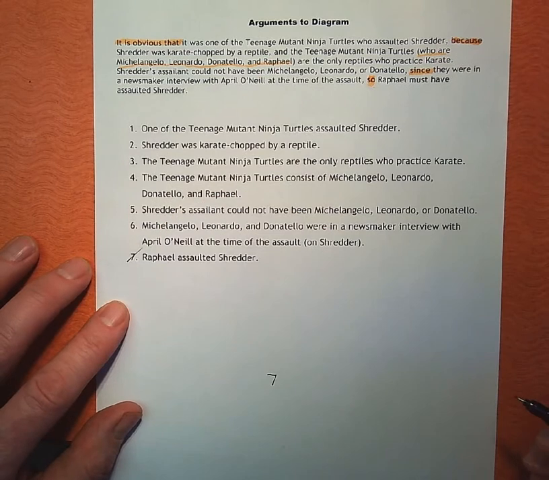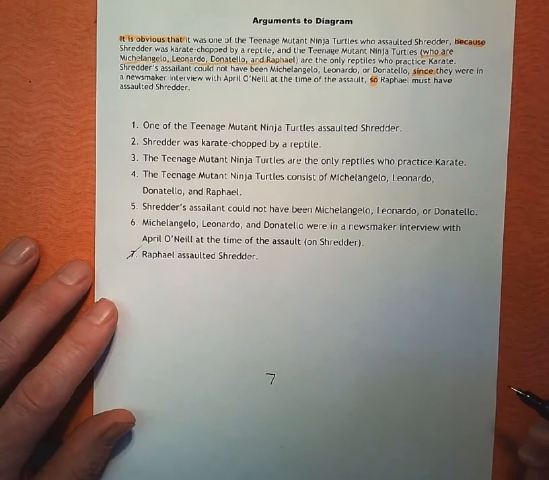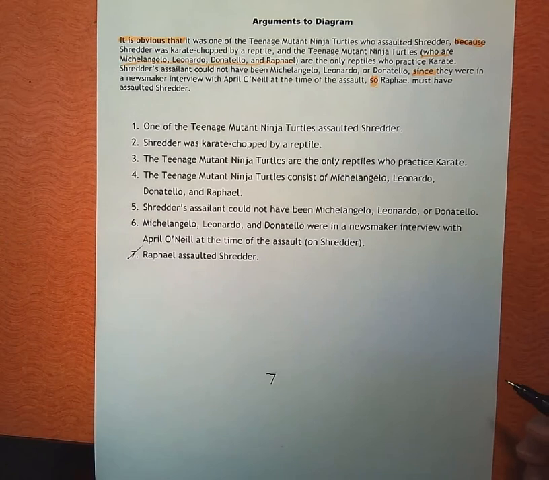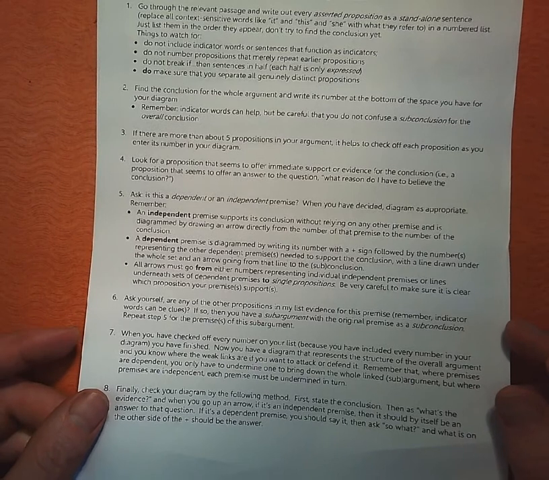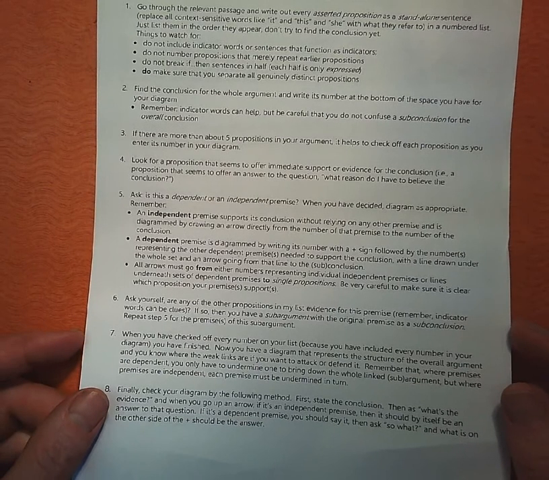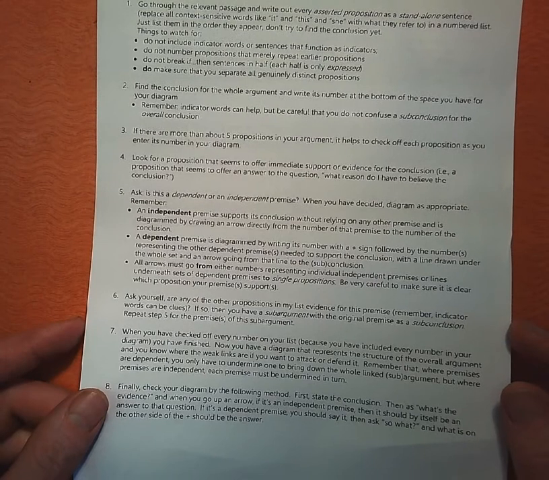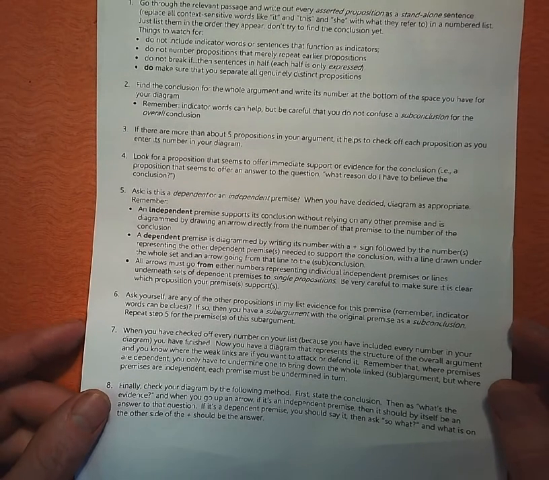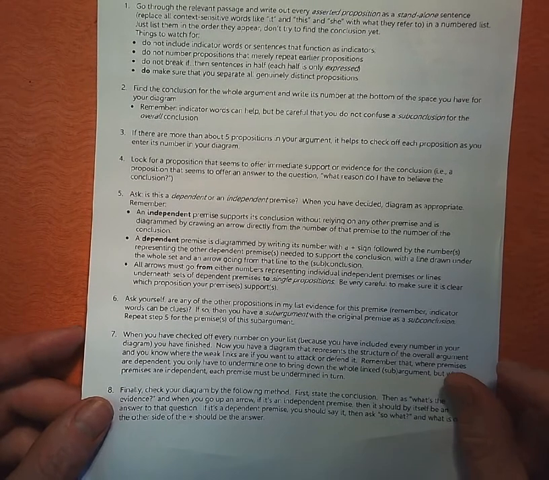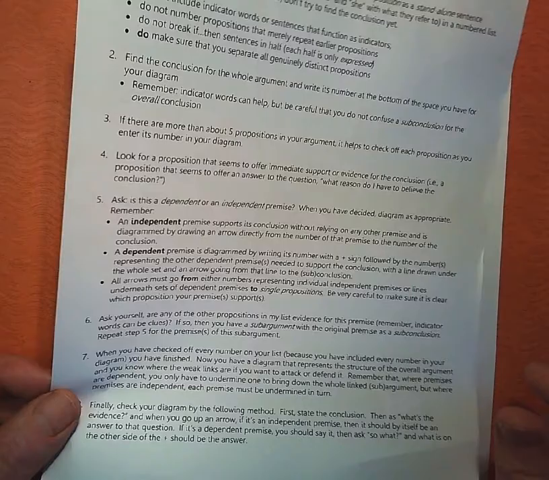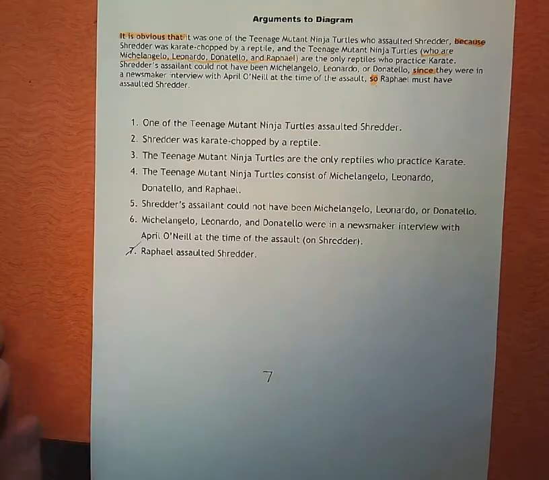All right, so that was number 2. What's next on our sheet? If there are more than about 5 propositions in your argument, it helps to check off each proposition. Okay, we've done that. Look for a proposition that seems to offer immediate support or evidence for the conclusion. A proposition that seems to offer an answer to the question, what reason do I have to believe the conclusion? Okay, well, let's look at it in this case. Raphael assaulted Shredder. How do we know? What's the most obvious, immediate information in support of that?